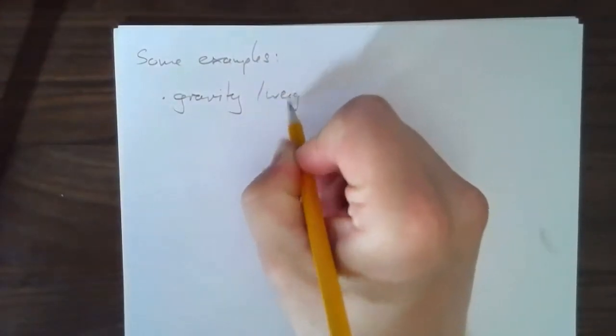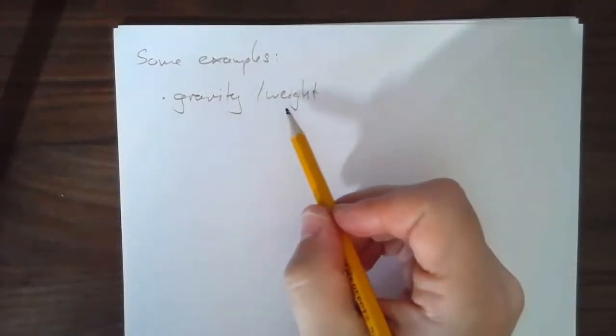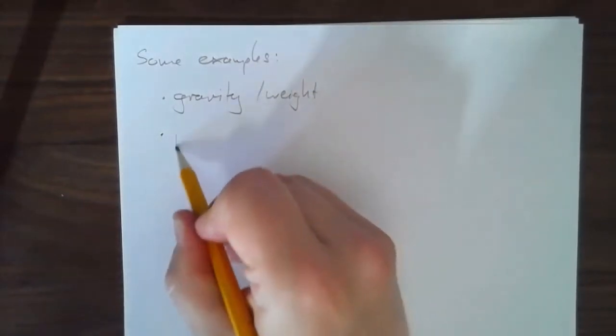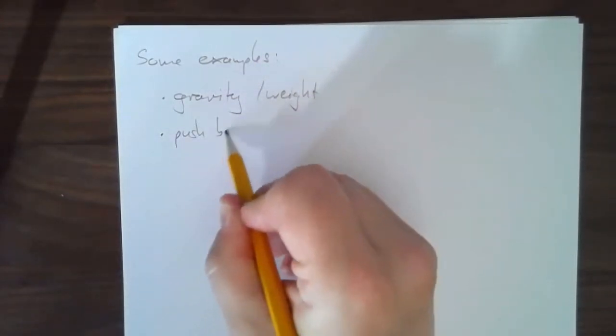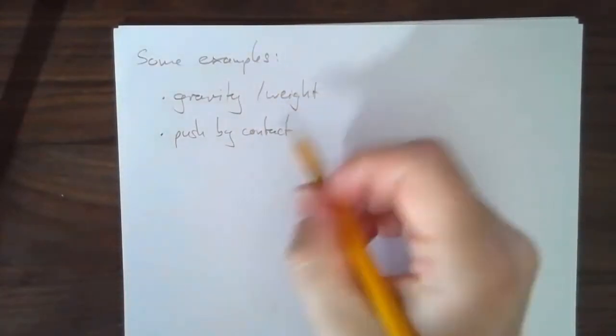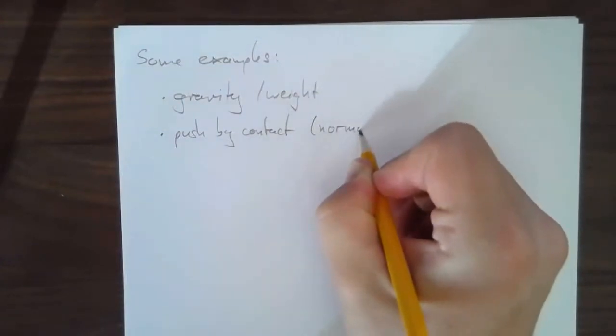The force of gravity on something is also often called the weight. And we'll go into that in more detail fairly soon. Maybe another force, very simple: I push something by contact, with my hand or with my foot. But the technical term here is going to be a normal force.